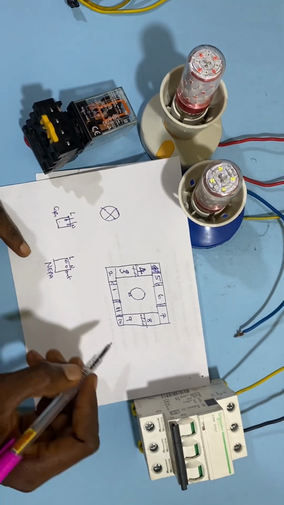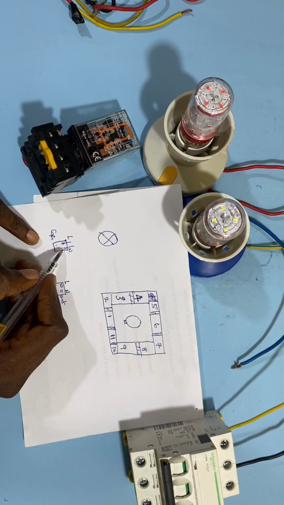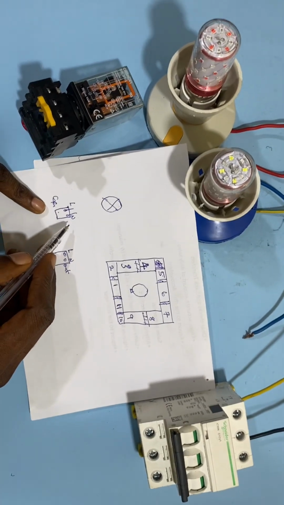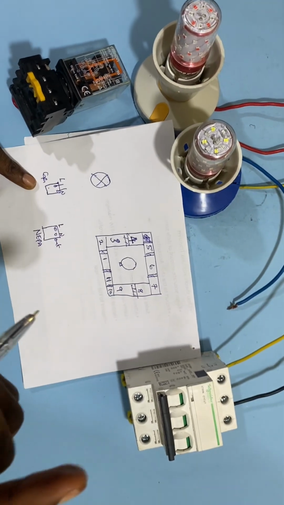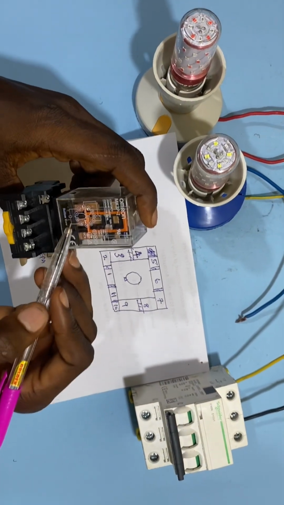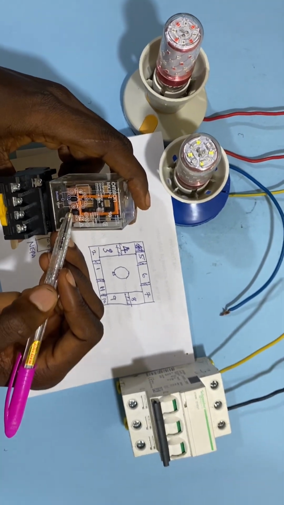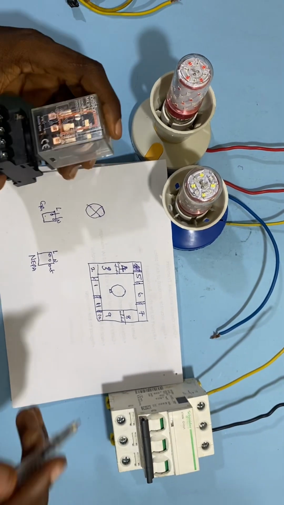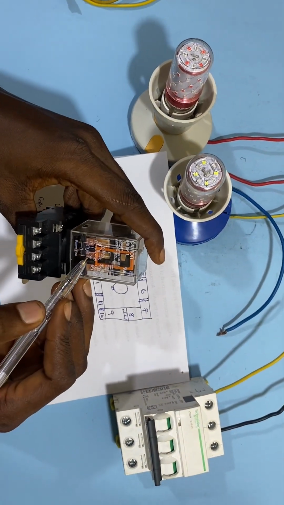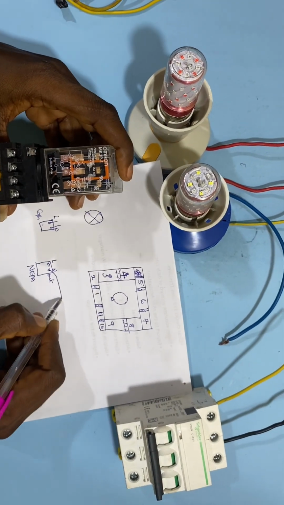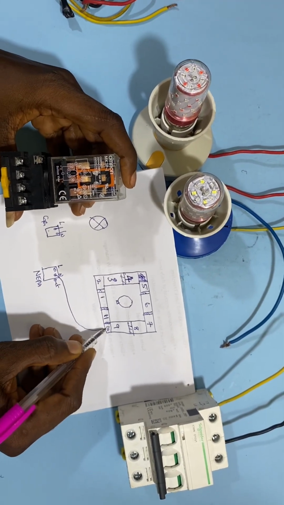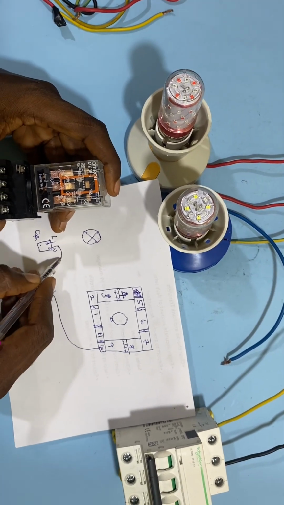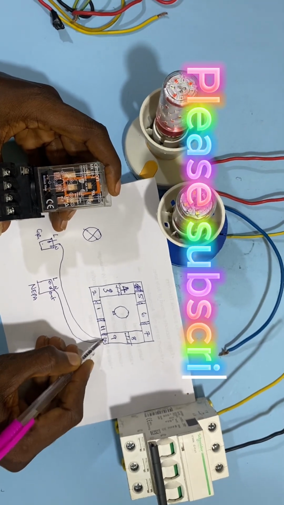Before we get started, let's start by connecting the neutrals together. All the neutrals will be connected at pin 10. So I'm connecting the neutral of my NEPA to pin 10, and I'm going to connect the neutral of my generator also to pin 10 of the relay.